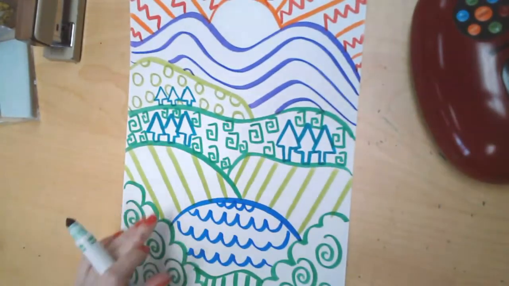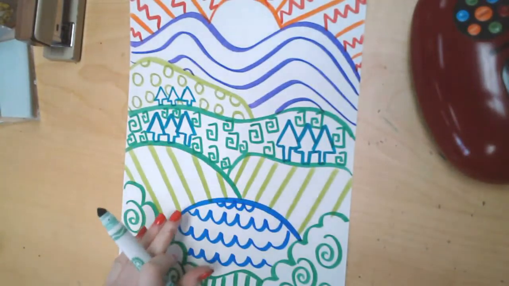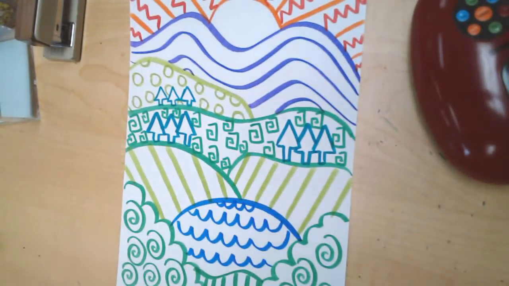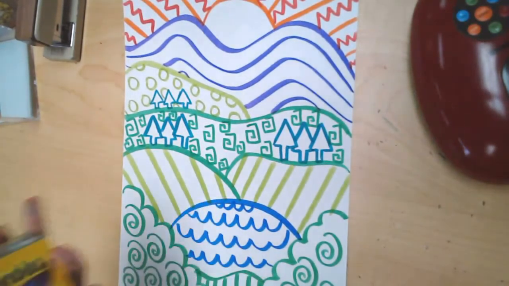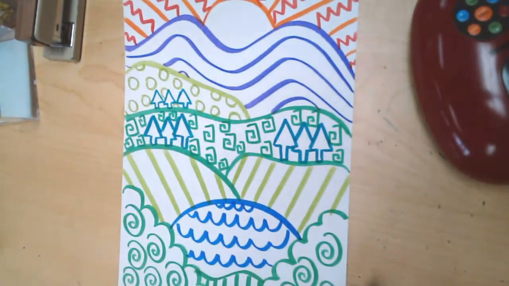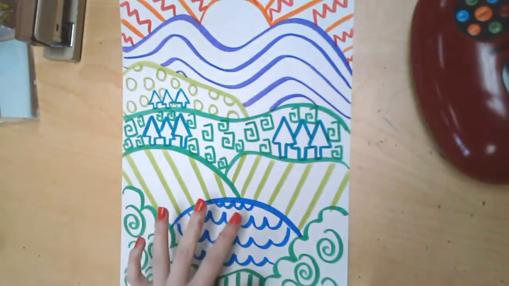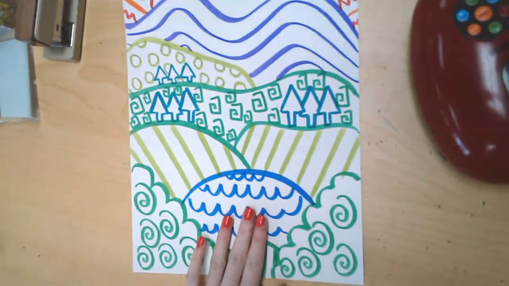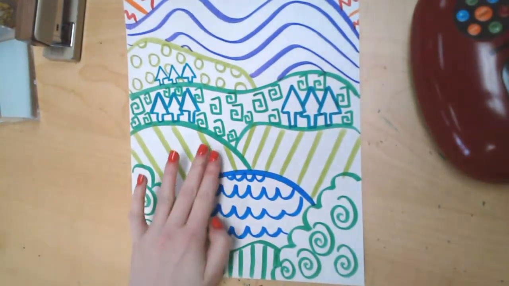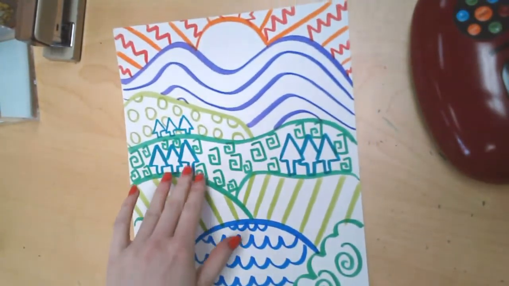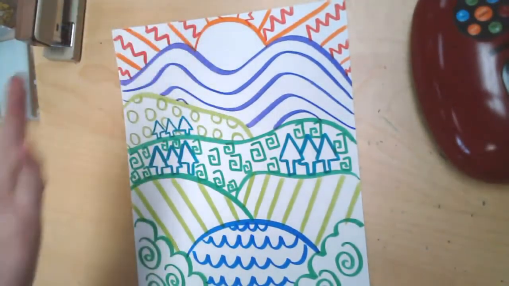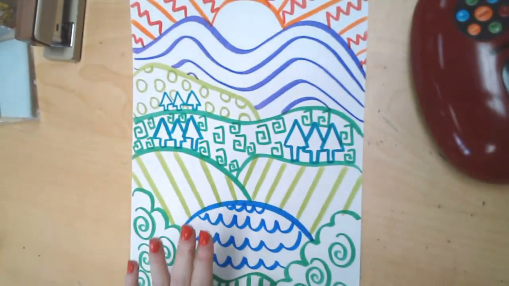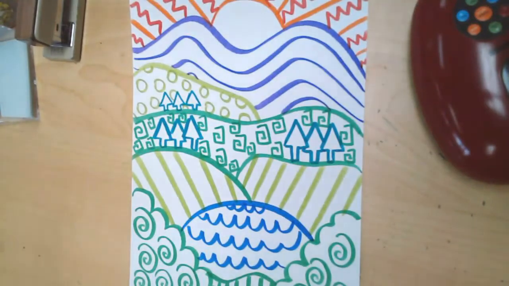So now that we've finished with the marker portion of our landscape, we're going to take some crayons and we are going to color our landscape in. So I'm going to be using the same kind of colors that I used in my marker, so like blue, green, purple, and orange. And you want to color kind of lightly so you can still see the marker pattern that's underneath. Because if you color too dark, then you won't be able to see it. So you want to color more on the lighter side, so not pressing too hard when you're coloring.